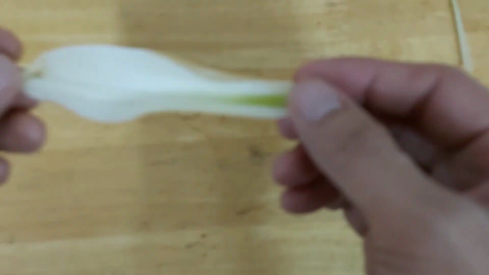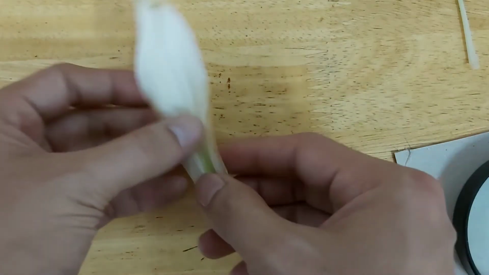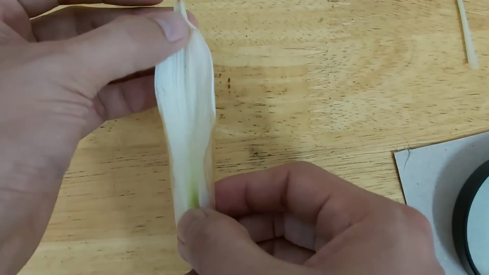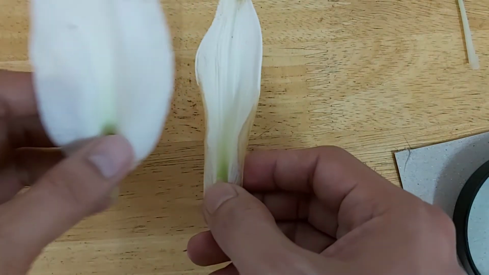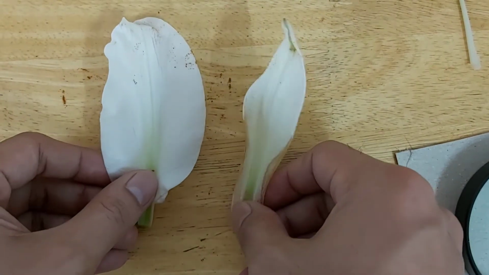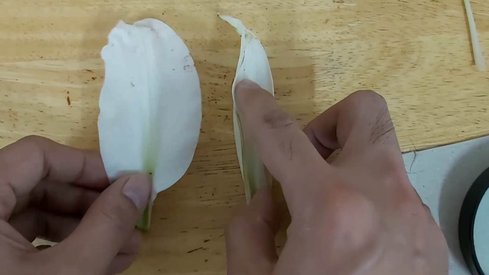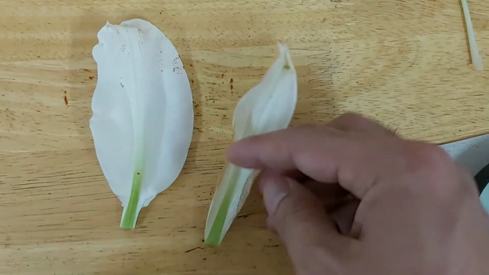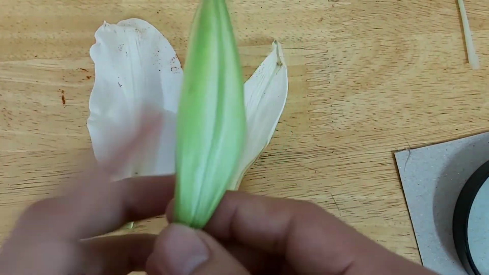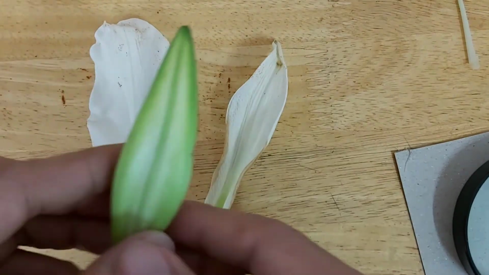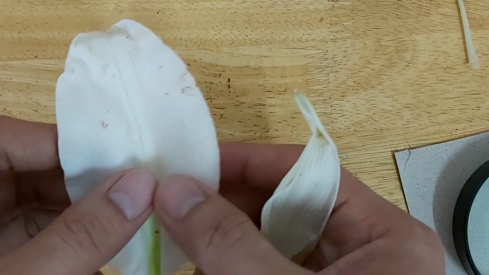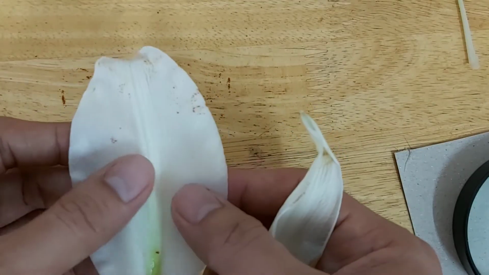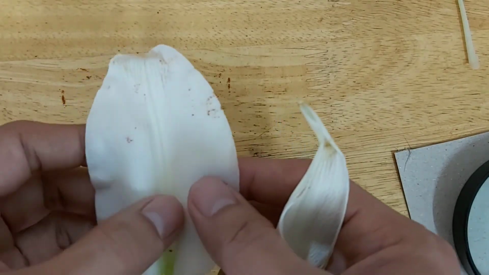Just to refresh, we have here the sepal. It's narrow compared to the petal, which is wider. The function of the sepal is to protect the flower while it is still unopened, like this one, when it is still a bud. And then the petal will attract the insects. It is white in color.